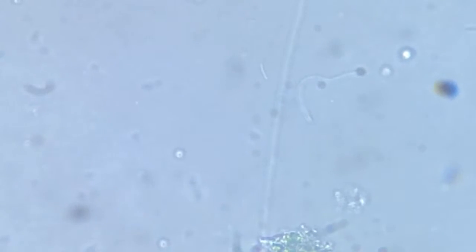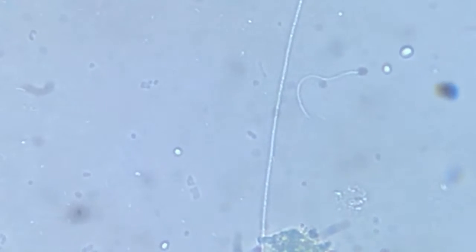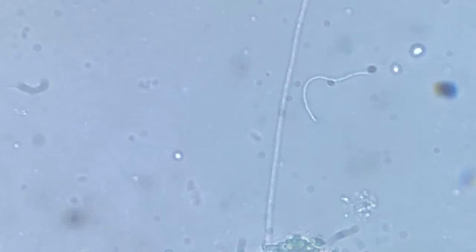Here is one, surely, and we can see it's moving as well.